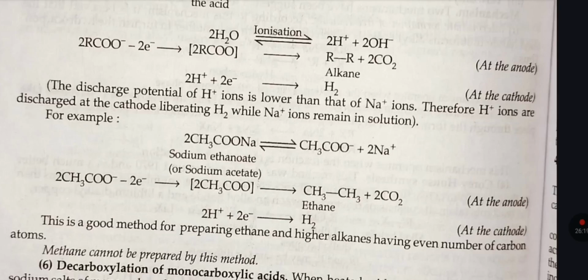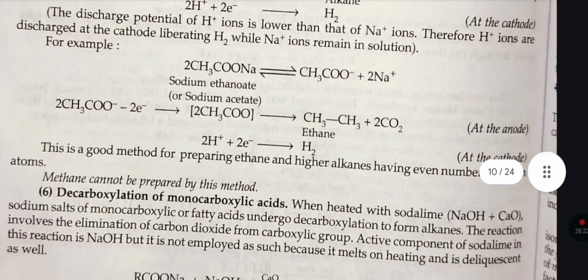At cathode, 2H positive plus 2 electrons will give H2. The discharge potential of H positive ion is lower than that of Na positive ion. Therefore, H positive ions are discharged at the cathode, liberating H2, while Na positive ions remain in the solution. For example, sodium ethanoate in equilibrium will give CH3COO negative plus Na positive.